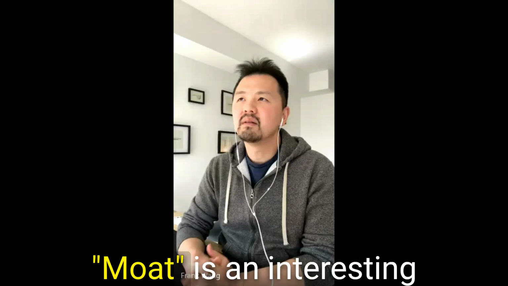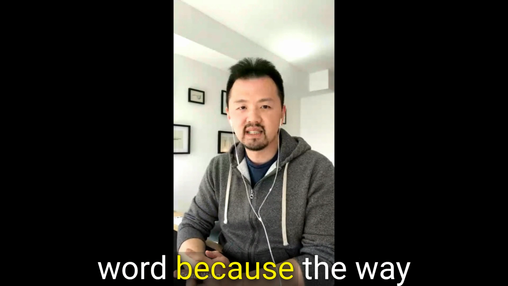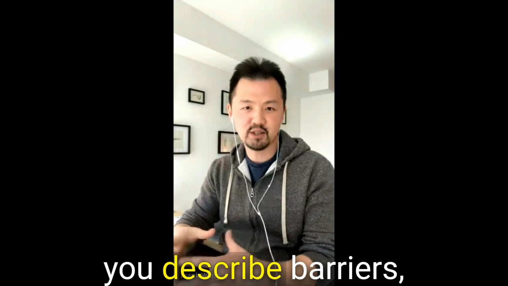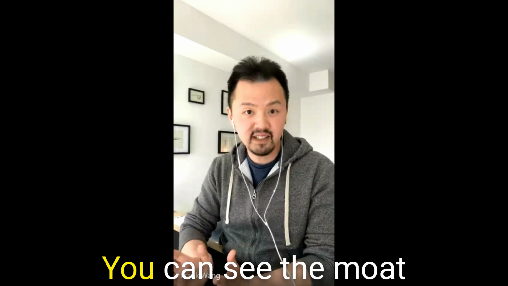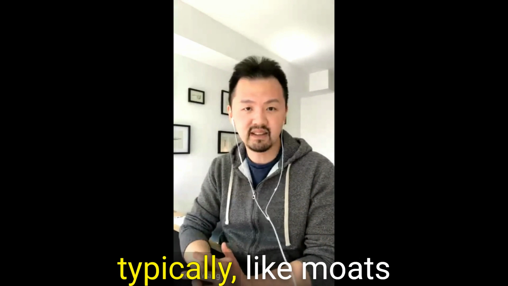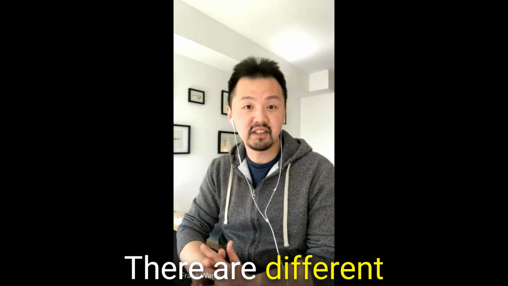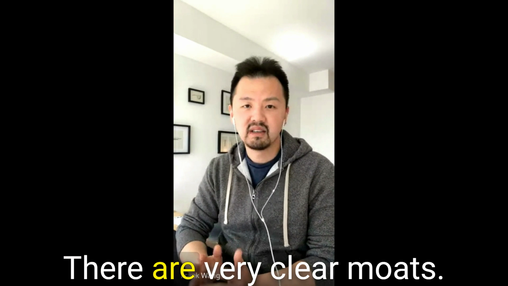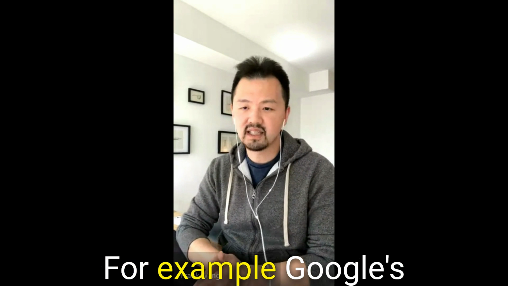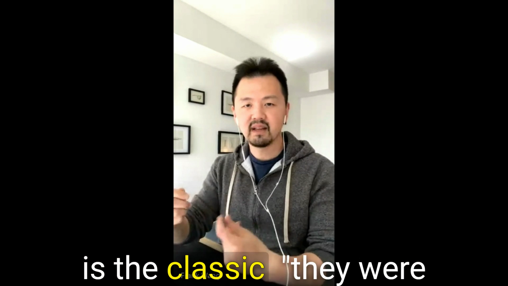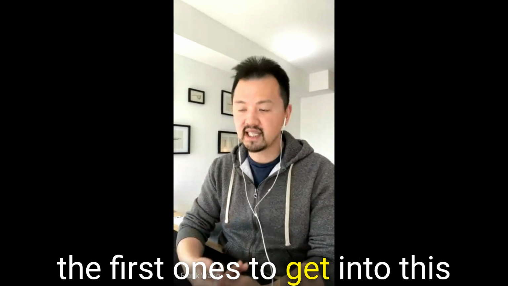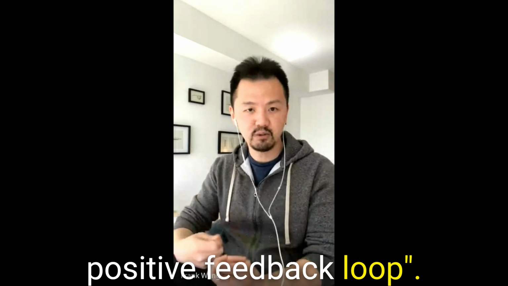That's a great question. Moat is an interesting word because the way you describe barriers, the moat immediately is very well defined. You can see the moat. Typically, like moats around castles, there are different types of moats. There are very clear moats. For example, Google's dominance in search, which is the classic, they were the first ones to get into this positive feedback loop.